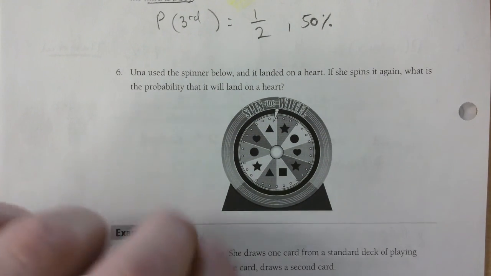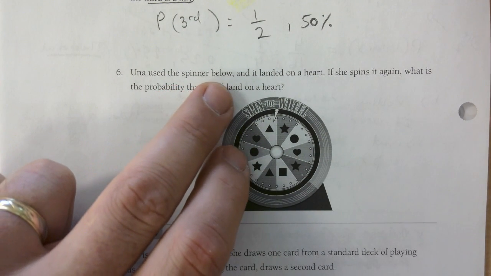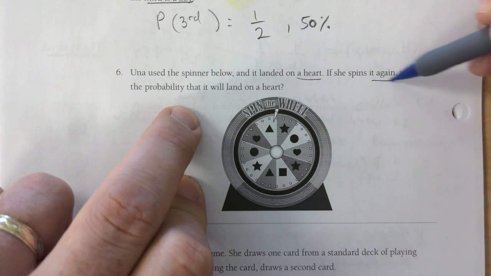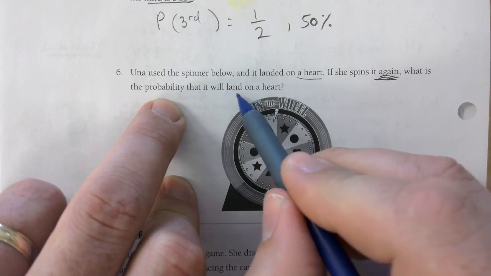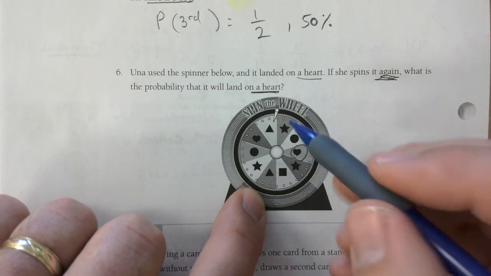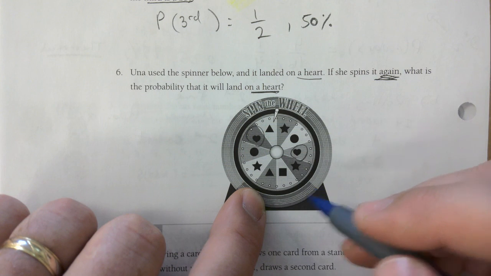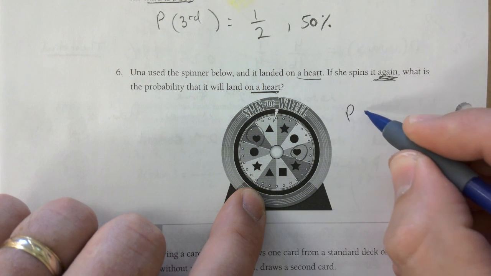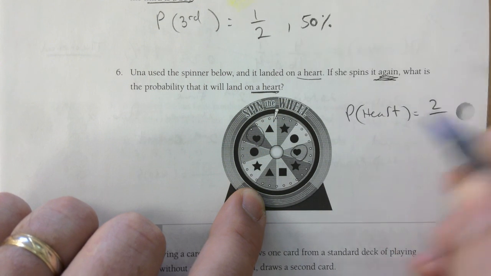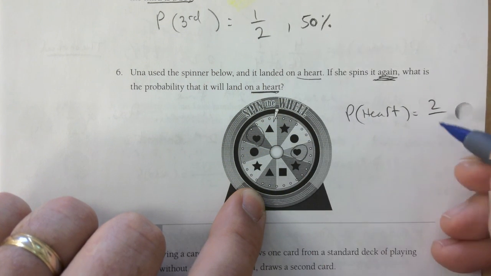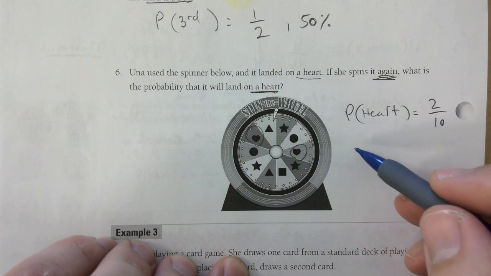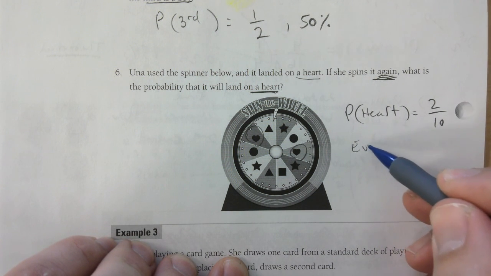Okay. Yuna used the spinner below and landed on a heart. She spins it again. What is the probability that it will land on a heart? Still the same. So how many hearts? 1, 2. The probability of heart is 2 out of 10. Every time.